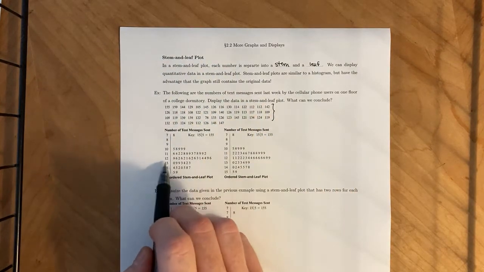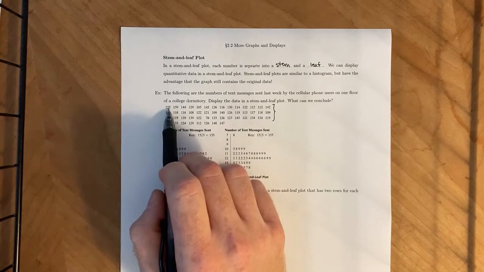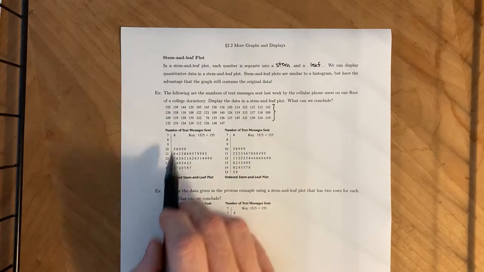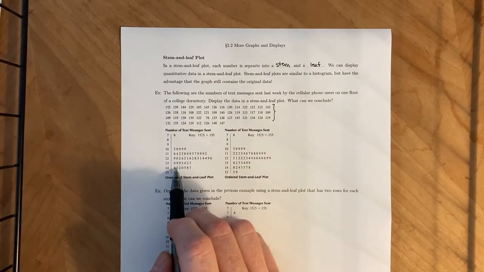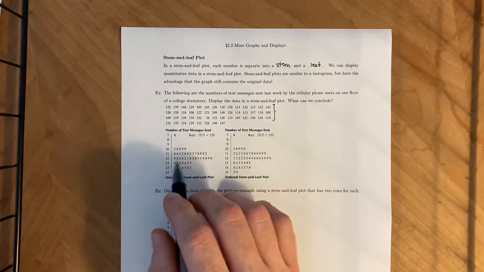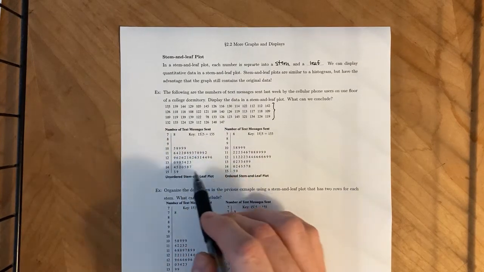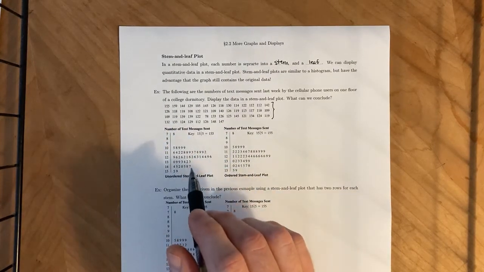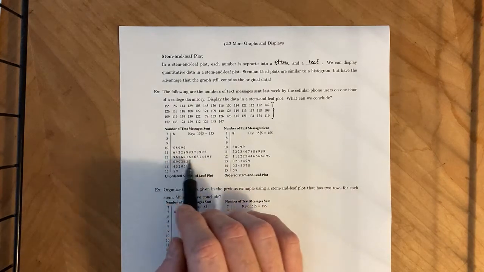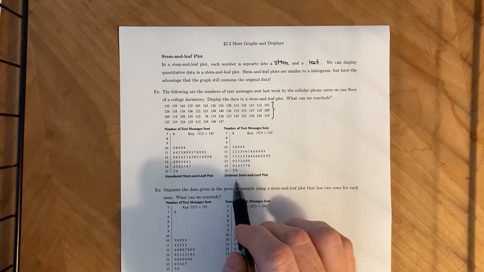So notice that the number 155 is right here. 159 is the next one. Then we had 144, which is right here. And this is a good way of getting this stem and leaf plot just written down, unordered. Ideally, though, to make it easier to read, you want to order each one of the leaves. So that is what this second example of a stem and leaf plot is.